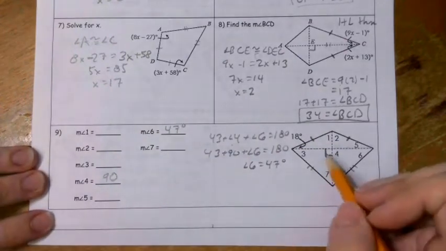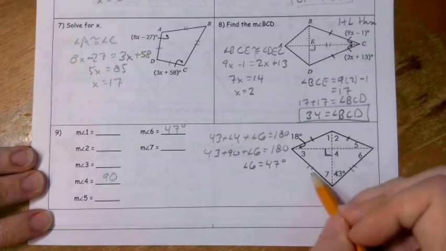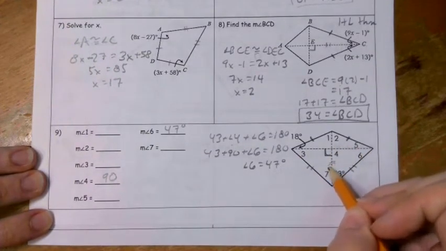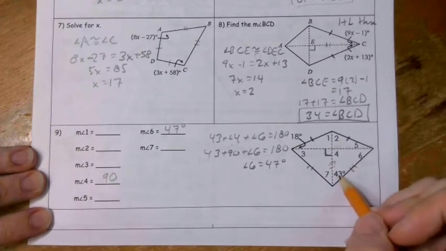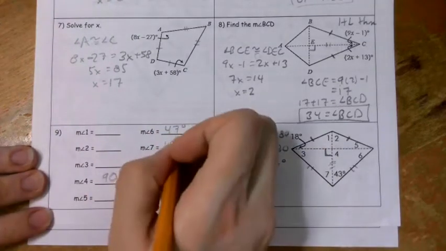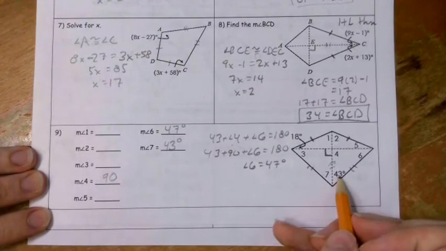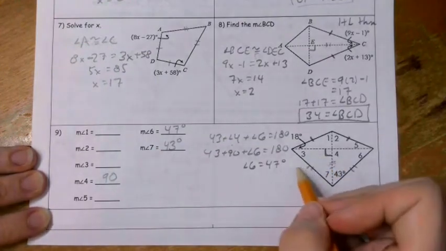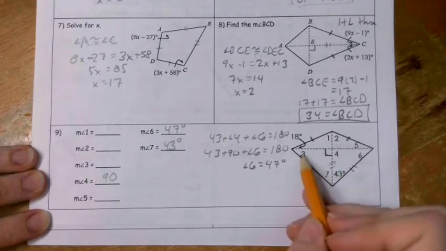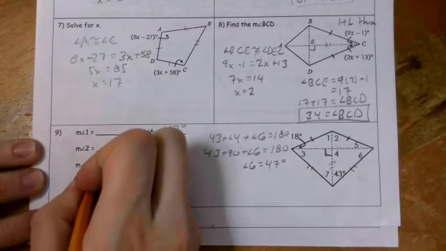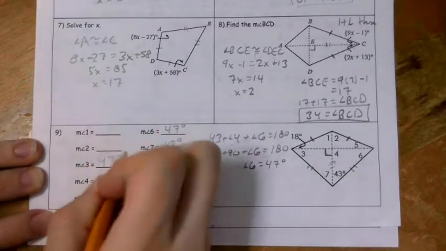We can prove that this triangle right here and this triangle are congruent by the hypotenuse leg theorem. Therefore, angle 7 is 43 degrees because angle 7 and 43 align, right? They match up. We can also prove that angle 3 and angle 6 are congruent. So angle 3 we know is 47 degrees.